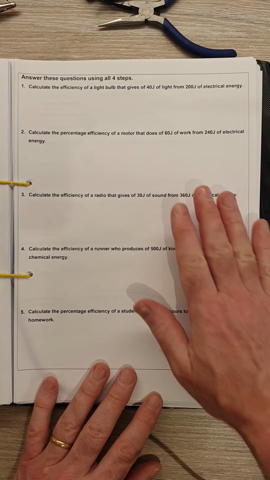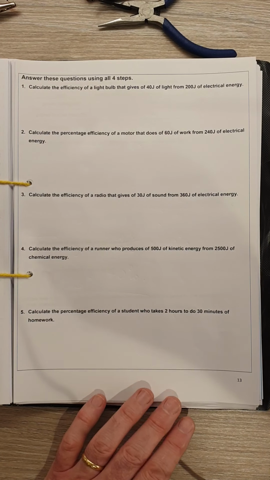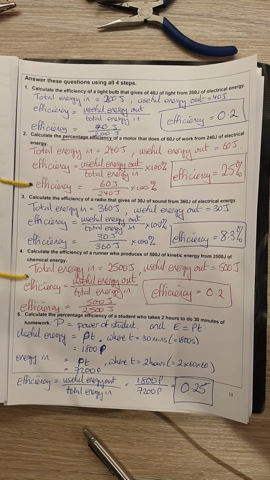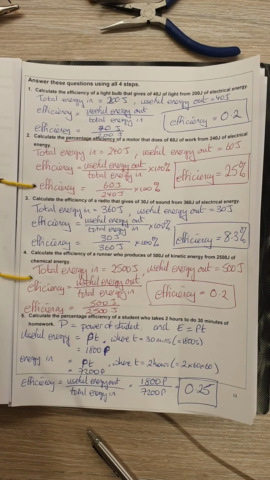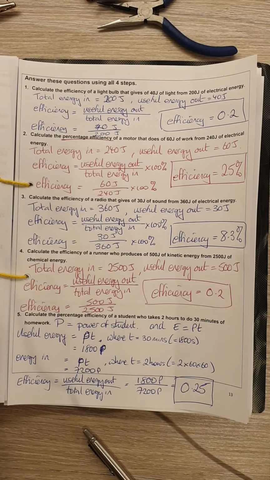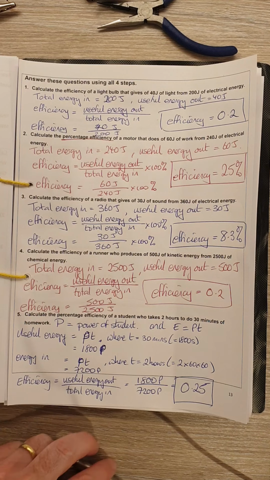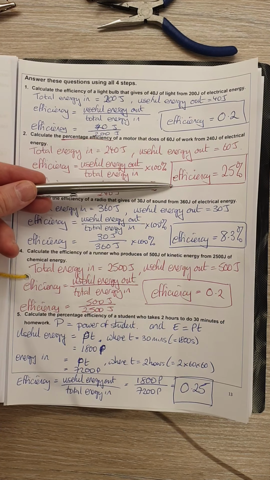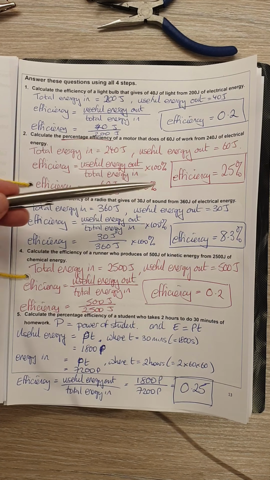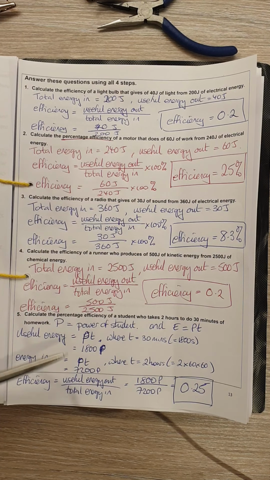So when the answers appear on the screen, if you want, you can pause the video so you can check all your answers. Okay, so here are these 5 questions answered. And you can just pause the video to check each of your answers to make sure you got it right. And you'll notice that some of the calculations have been done as decimals and some have been done as percentages, particularly if it asks for percentage efficiency, which it did here.